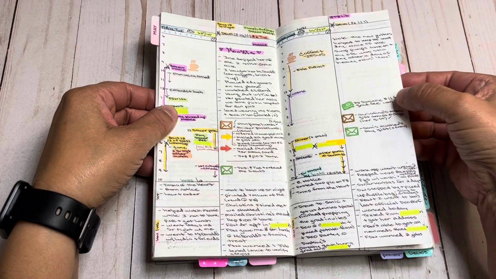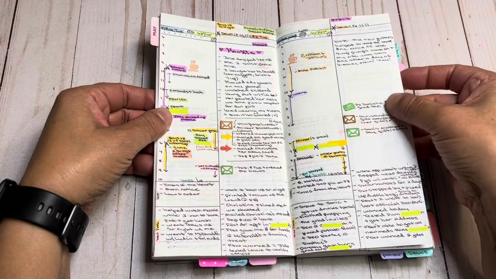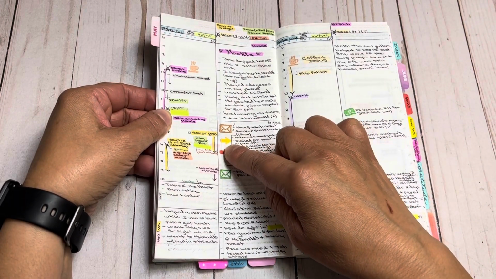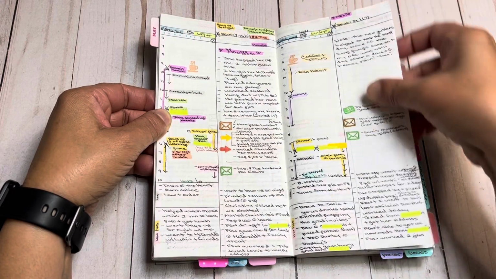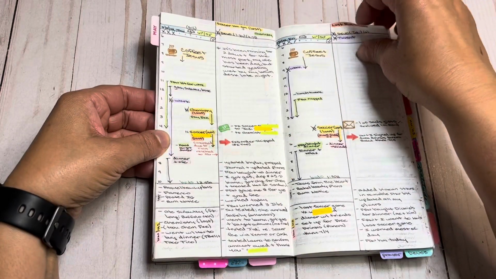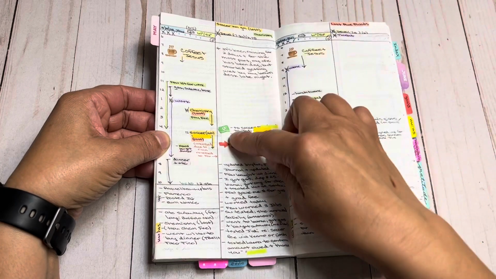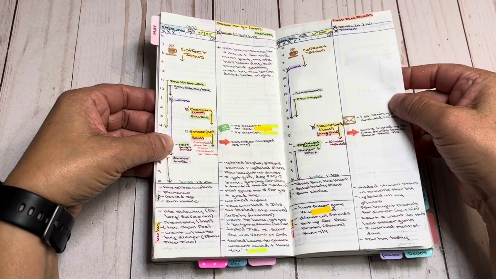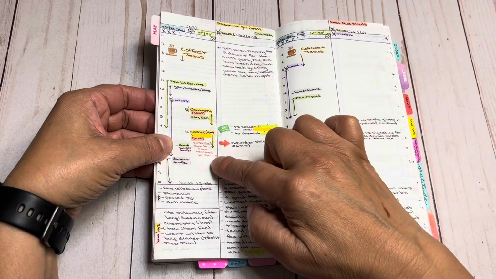Dollar sign: if I had to pay something, I think I had to pay a graduation fee of $11. I also color code, so if I see a yellow arrow, that's related to homeschool. And the last soccer home game, yeah, I missed that too. Actually, it was here because we got rained out.